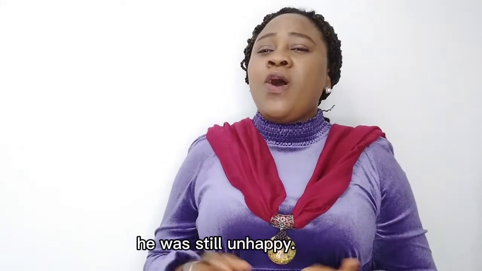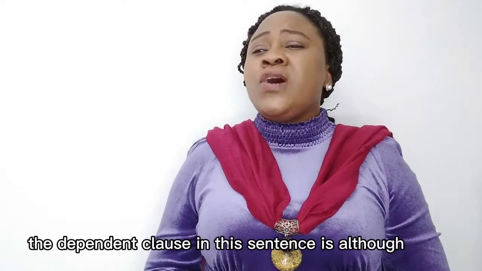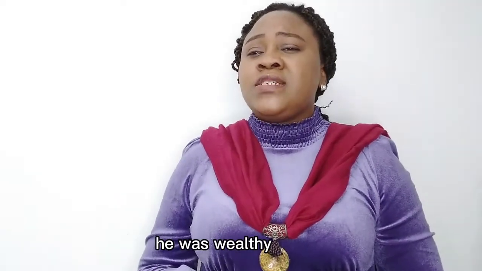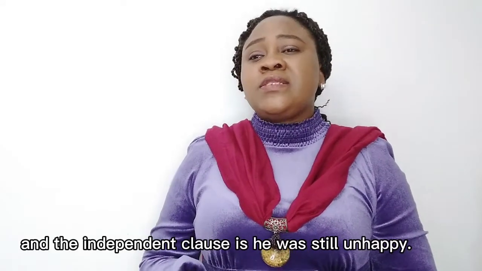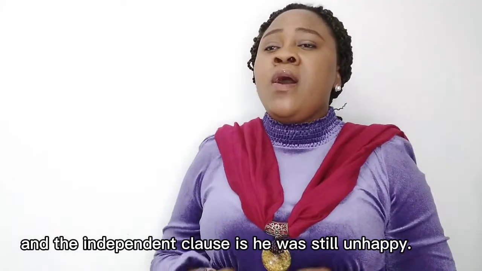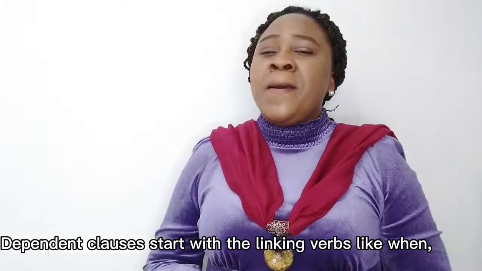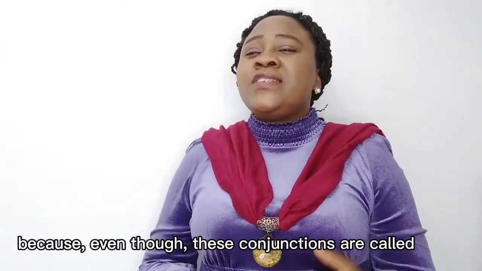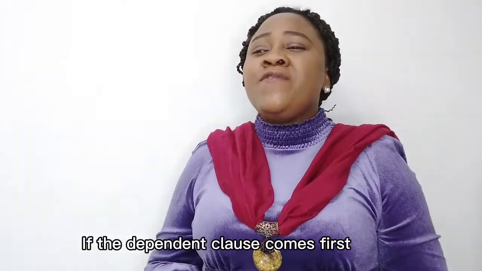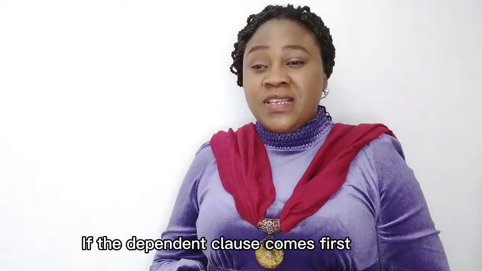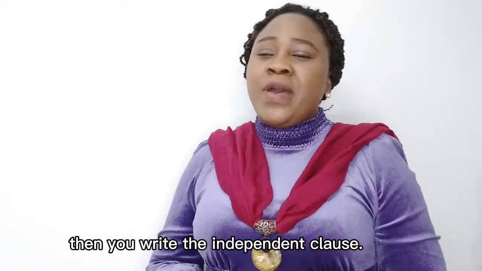he was still unhappy. The dependent clause in this sentence is although he was wealthy. Okay, that is the dependent clause. And the independent clause is he was still unhappy. Dependent clauses start with words like when, because, even though. These conjunctions are called subordinating conjunctions. If the dependent clause comes first, you have to put a comma after it, then you write the independent clause.